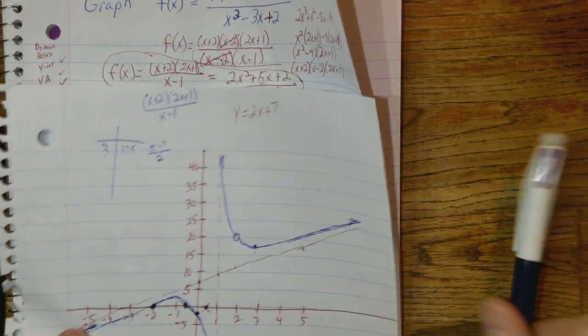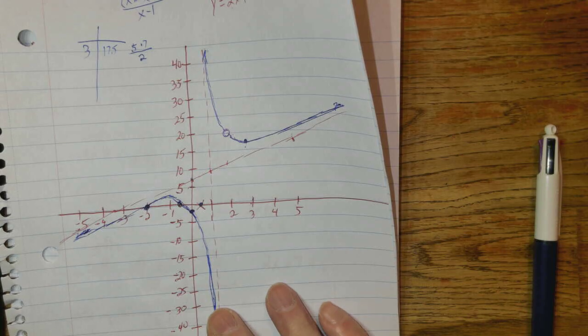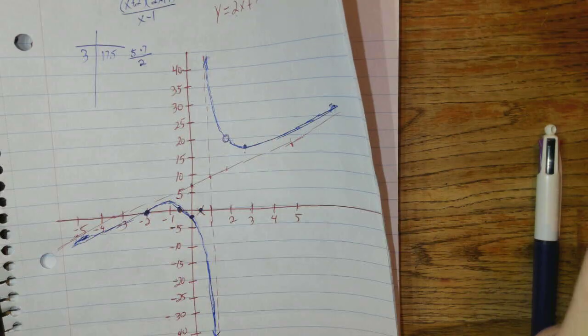Okay. The scaling was pretty necessary here.